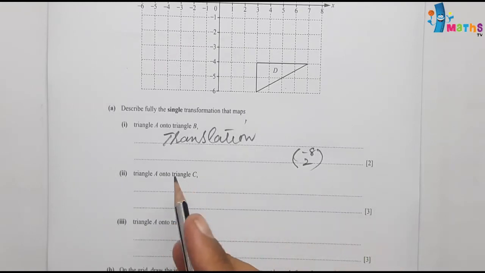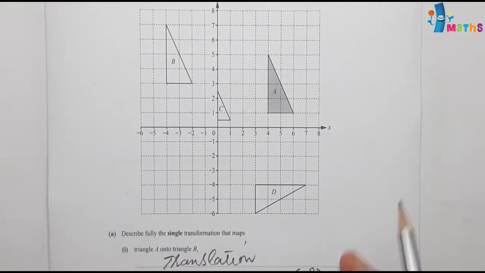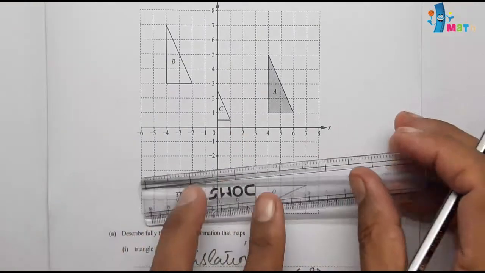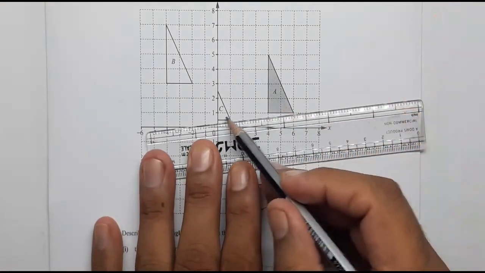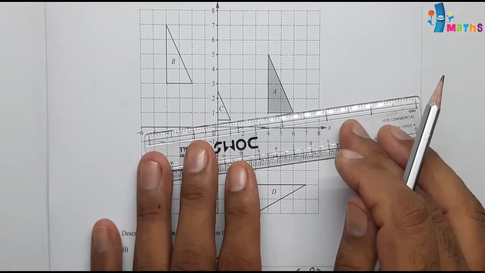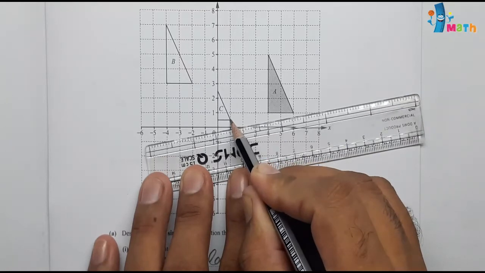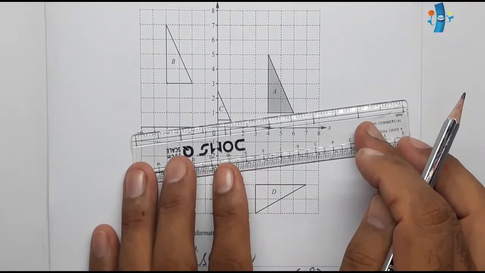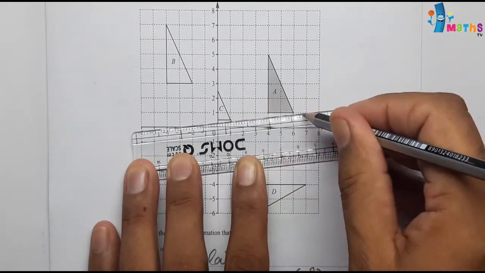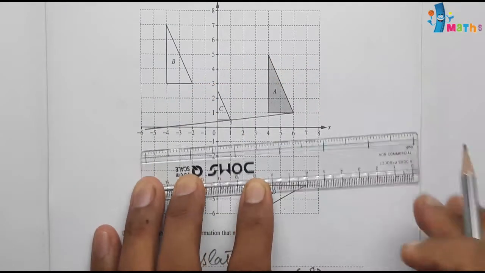Next part, triangle A onto C. A is this one and C is this one. So we will check this, because A onto C is basically an enlargement. We join this corner and this corner, making a straight line to join these two points, and this one will be this line.